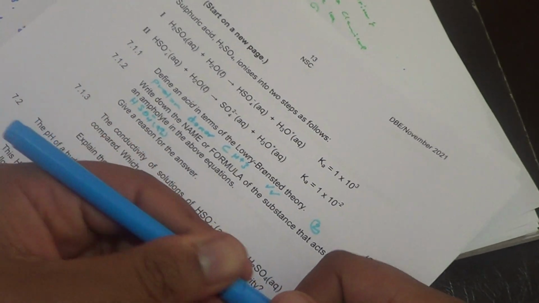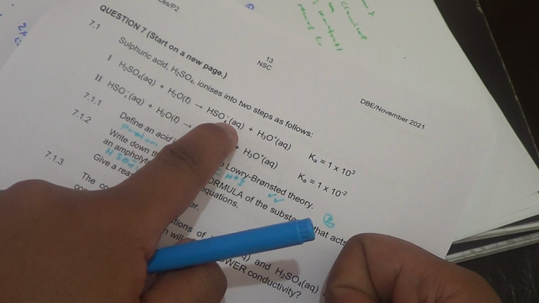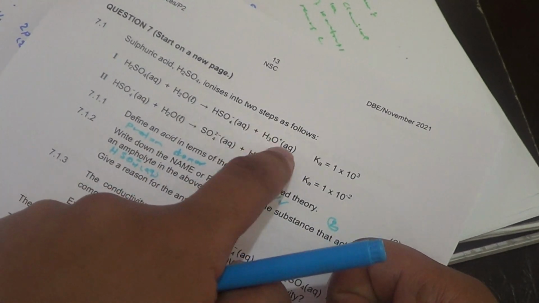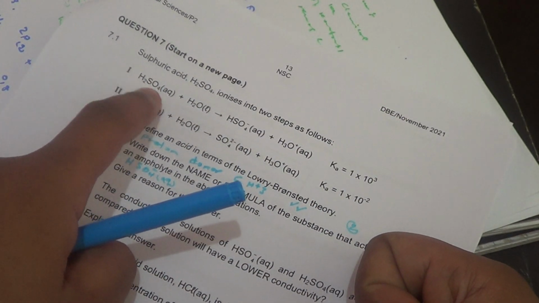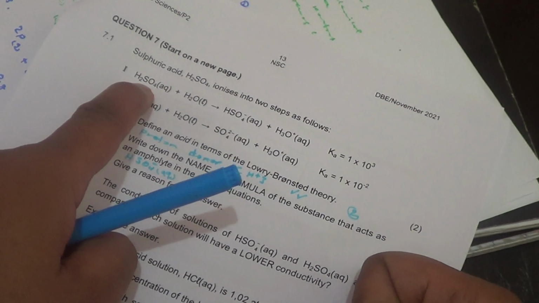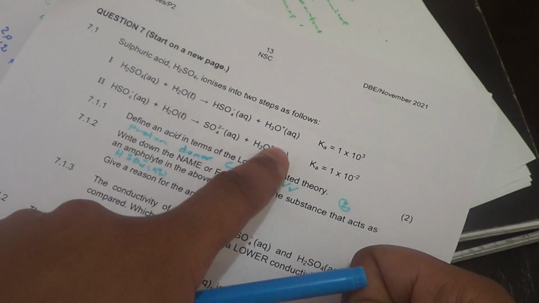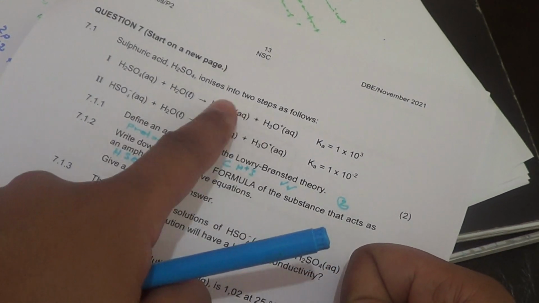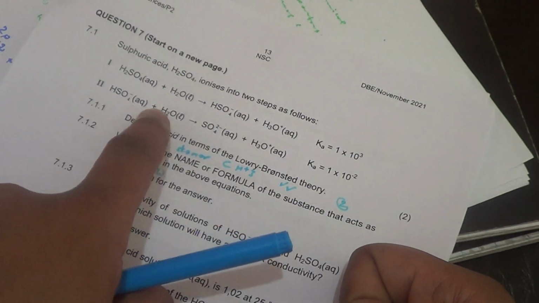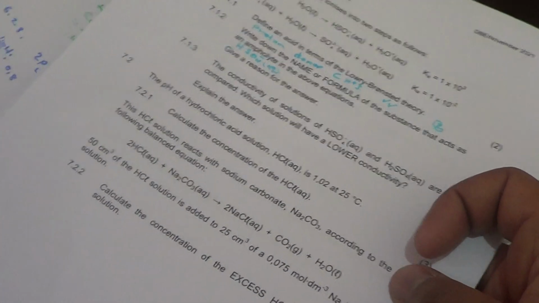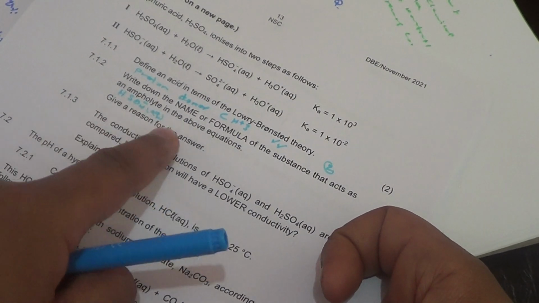Or as a base. So look at this formula here. This HSO4 minus can accept a hydrogen from here and give us hydrogen sulfate, which is sulfuric acid anyway. At the same time, it can donate this hydrogen to water to form another oxonium ion. So you see it can act both as a base or as an acid. So that is HSO4 minus in aqueous solution.